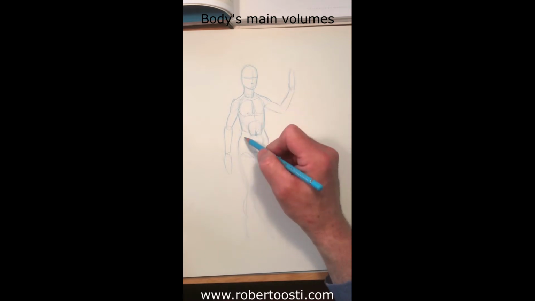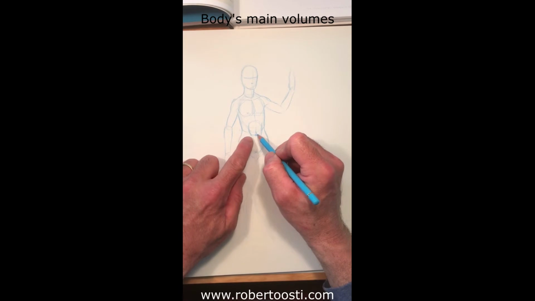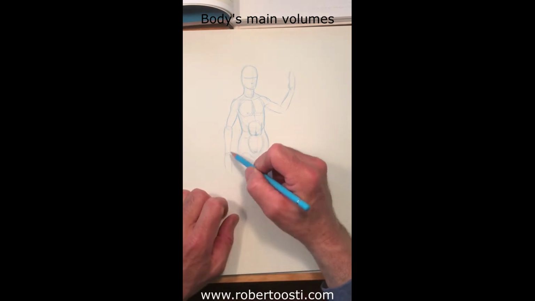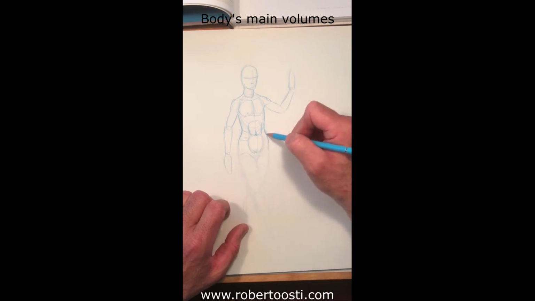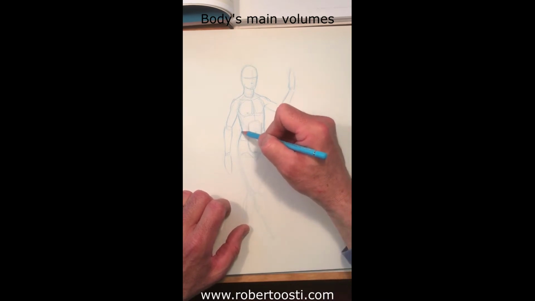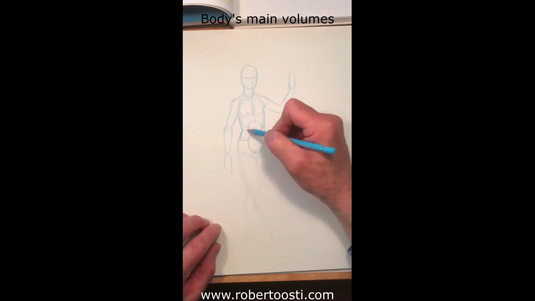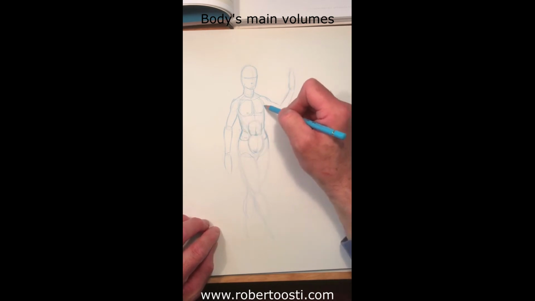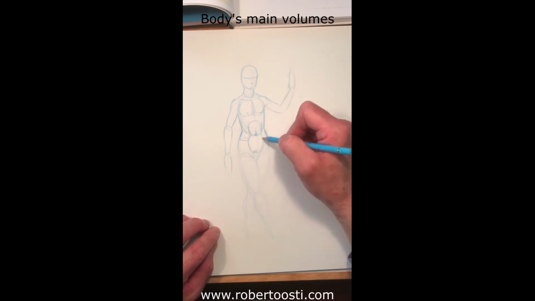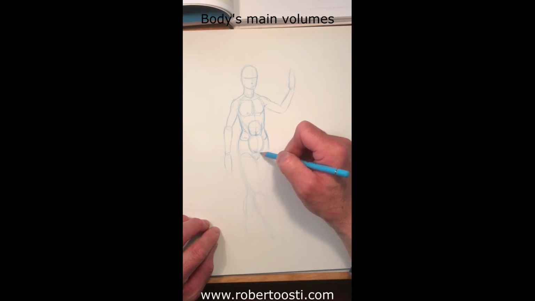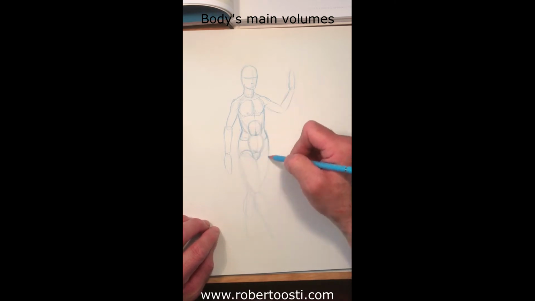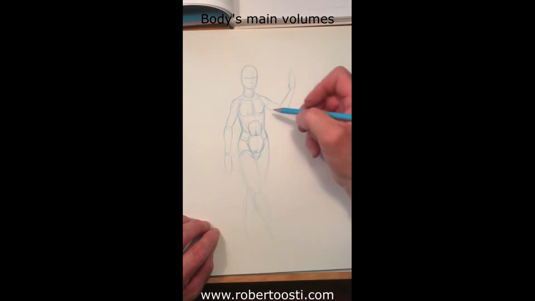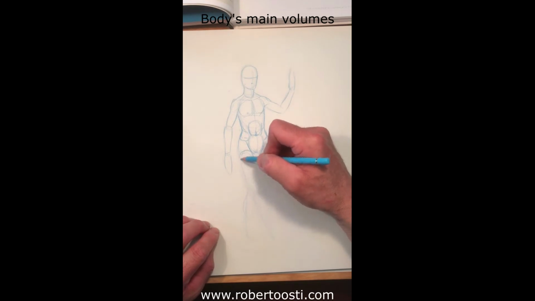But here, more or less at the level of the umbilicus, out here, I have the widening of the hips, and here I have the volume of the obliques, right? So you start seeing how I can start putting in all these volumes, 1, 2, the pubic area here, another smaller volume, the leg a little bit higher here. So I add the forms that make my puppet gradually more and more organic.